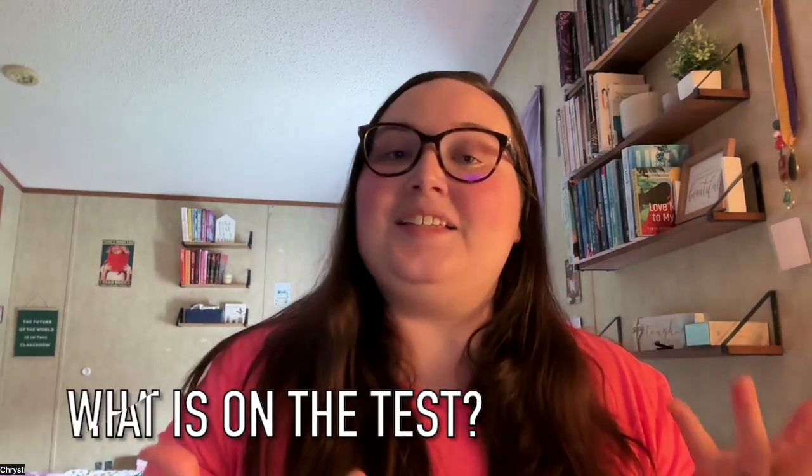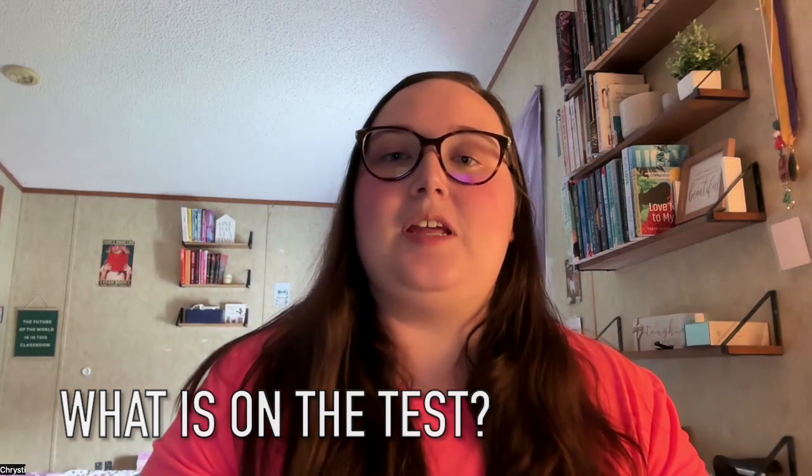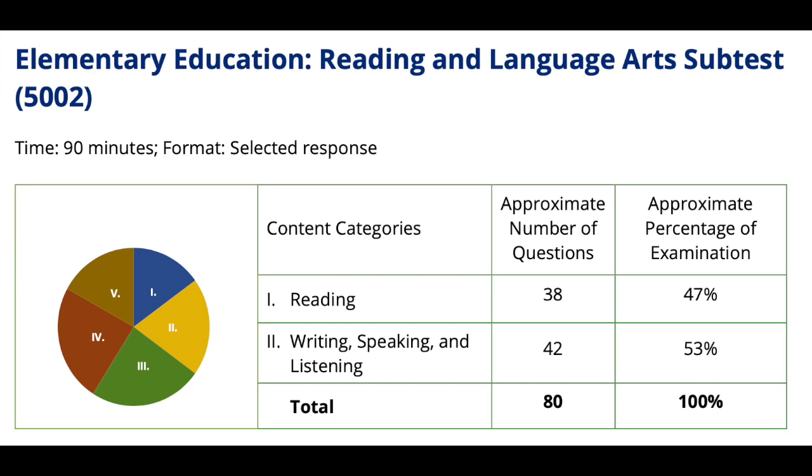So the test contains 80 questions for about 90 minutes. You do have some selected response questions. It's not just multiple choice. Be mindful that it does have a drop-down menu. You may have some matching, some check boxes where it'll ask you to check all of the above or just select 1 to 2 or 3 answers. The content categories for this exam include reading, writing, speaking, and listening.